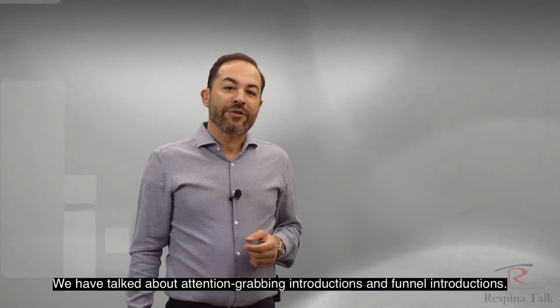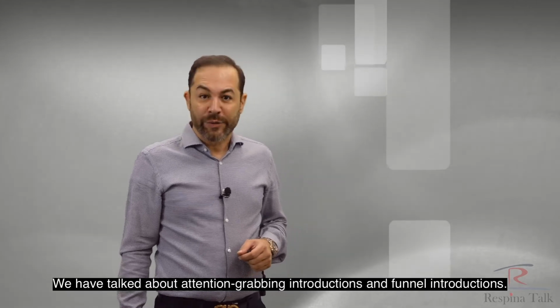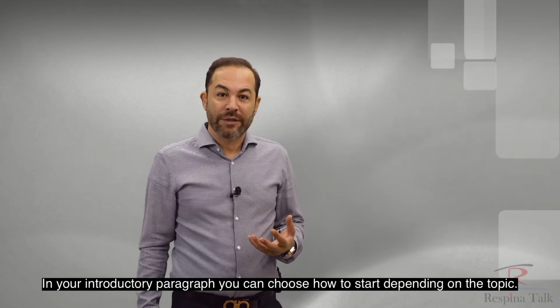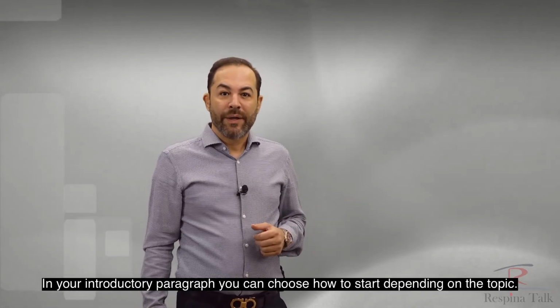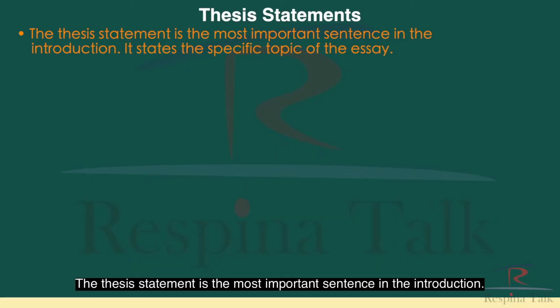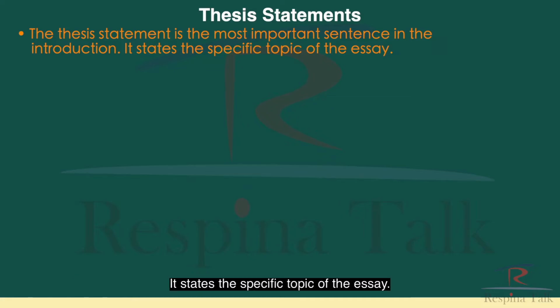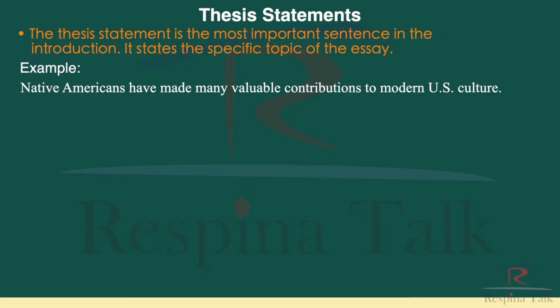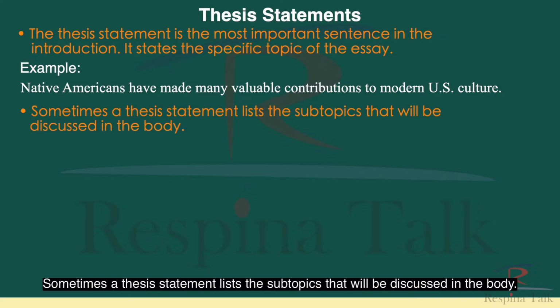We have talked about attention-grabbing introductions and funnel introductions. In your introductory paragraph, you can choose how to start depending on the topic. Now, let's zoom in on the thesis statement. The thesis statement is the most important sentence in the introduction. It states the specific topic of the essay. Native Americans have made many valuable contributions to modern U.S. culture. Sometimes a thesis statement lists the subtopics that will be discussed in the body.